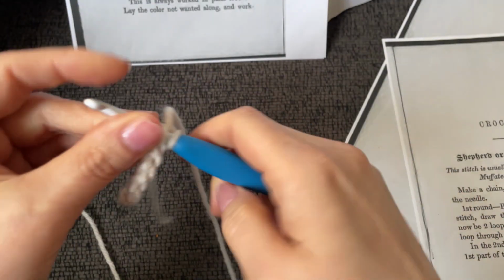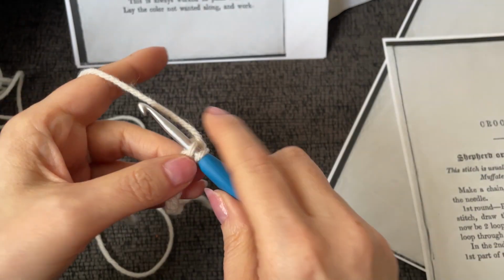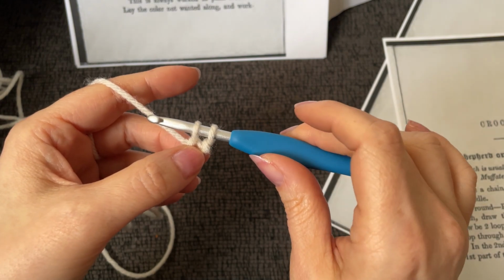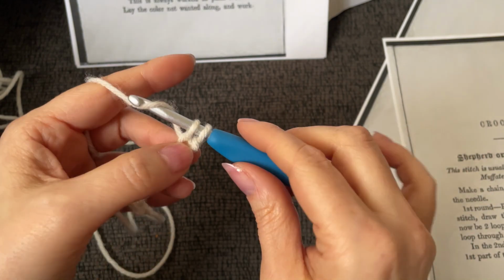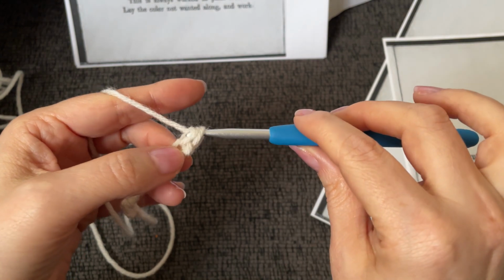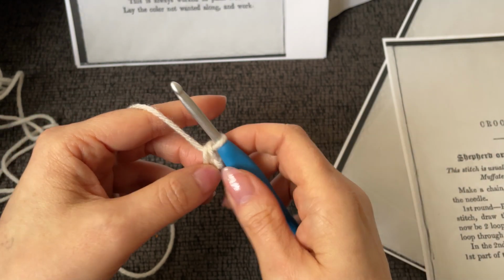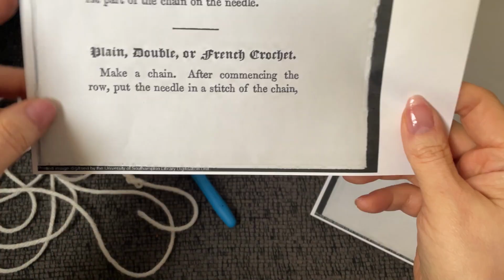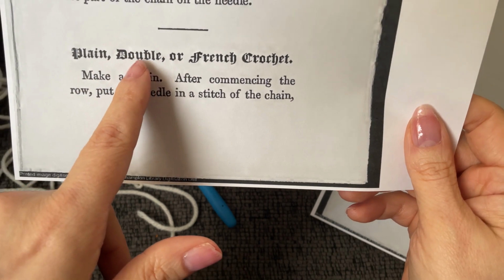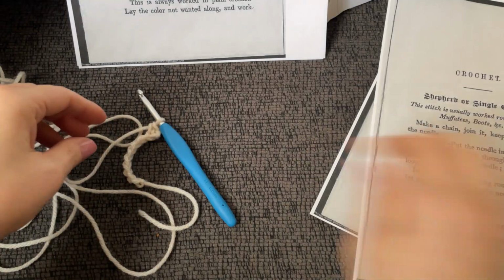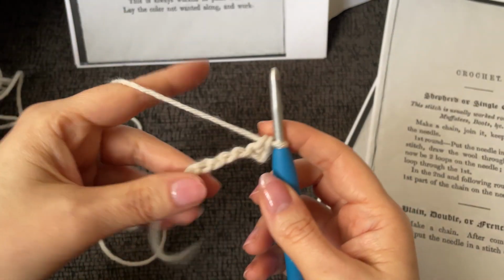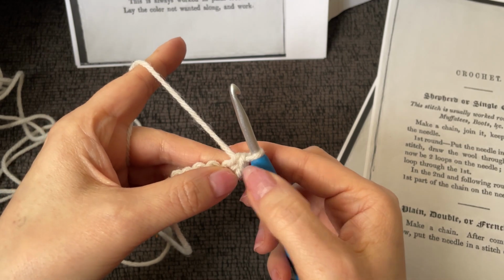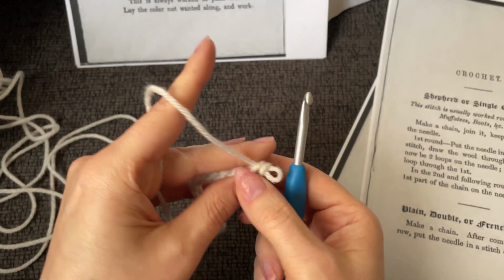So they did not chain 1 and turn. So we draw the wool through. Now we have 2 loops on the needle. We wrap the yarn around the hook and draw it through both of the loops. This is a single crochet, but for them, this is a plain, double, or French crochet stitch. And when they worked their way all the way to the end, they cut, weaved in the ends, and started all over again at the very beginning.